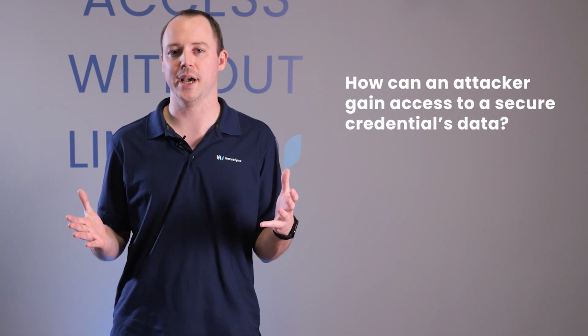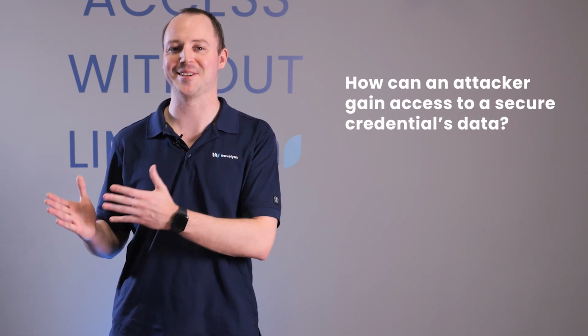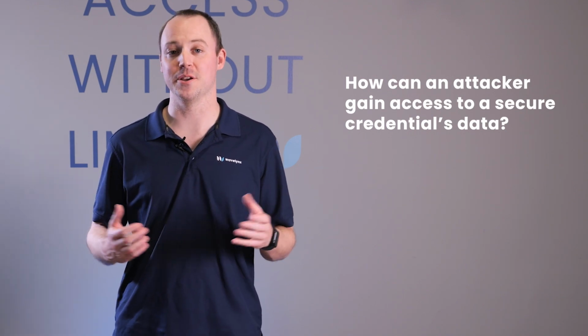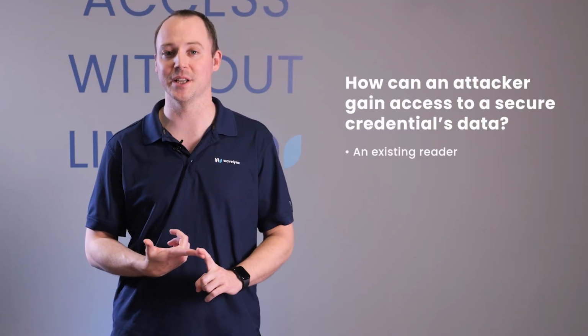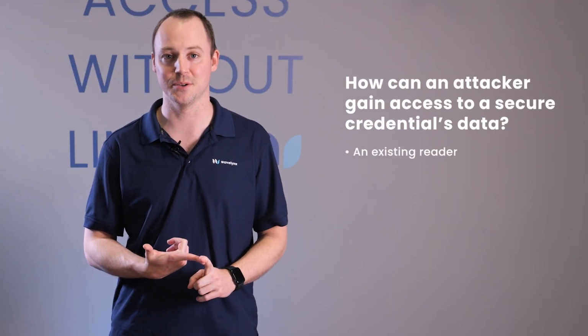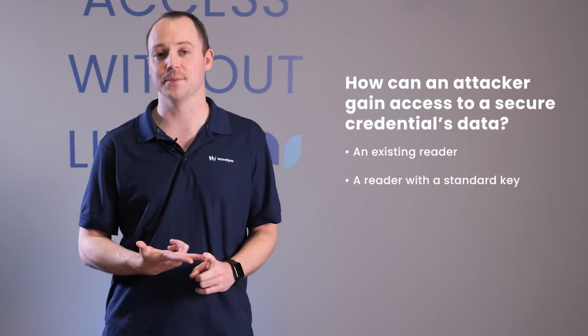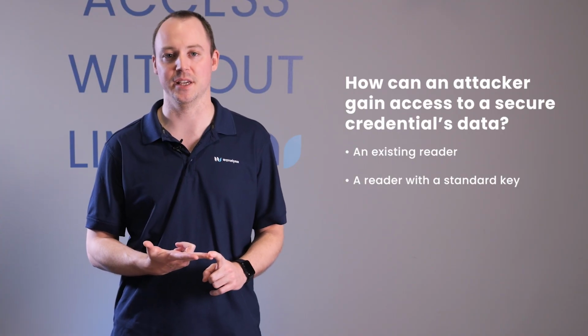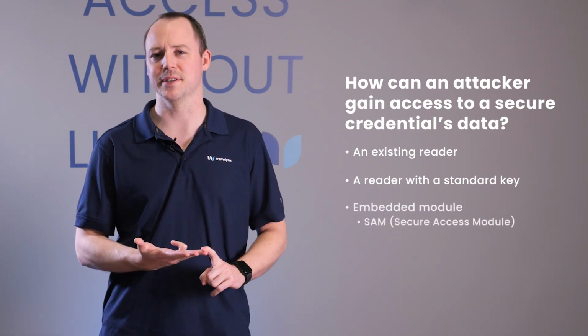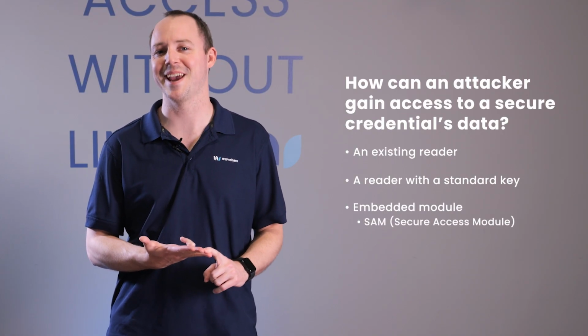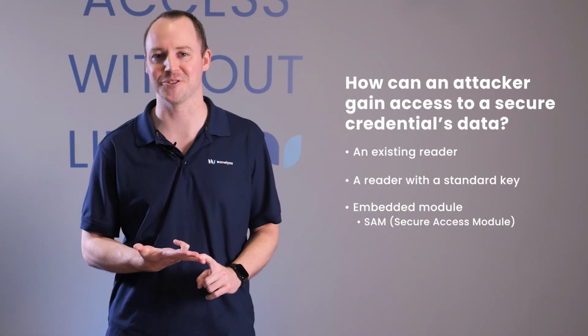They need a readhead that's capable of reading that secure credential. The attacker may use an existing reader on the wall that they have access to, a reader that they bought from somewhere else that's using a standard key, or something different like an embedded module, a SAM that a manufacturer sells.